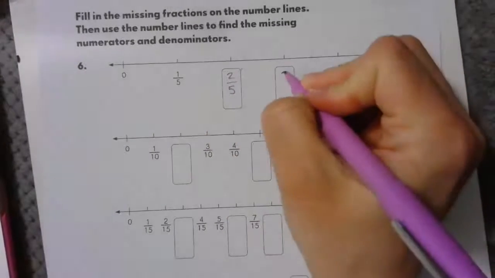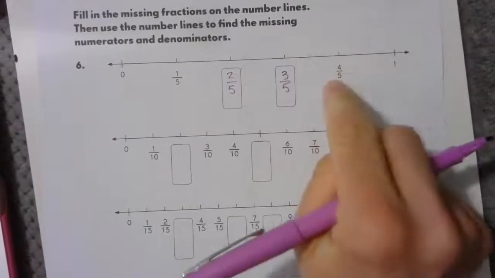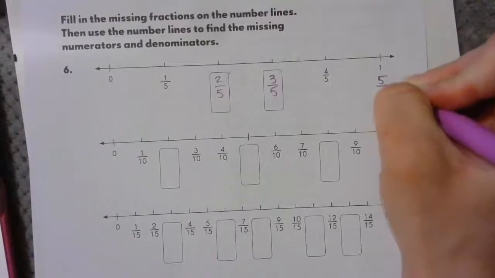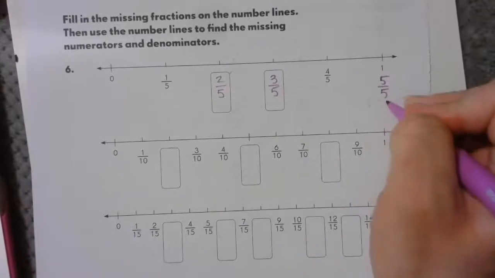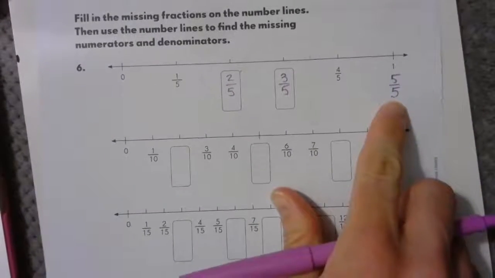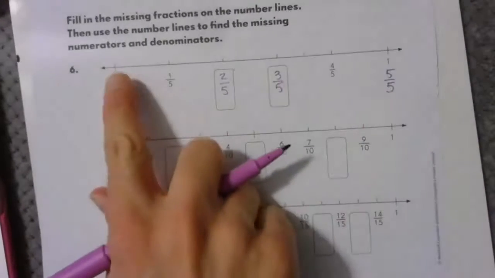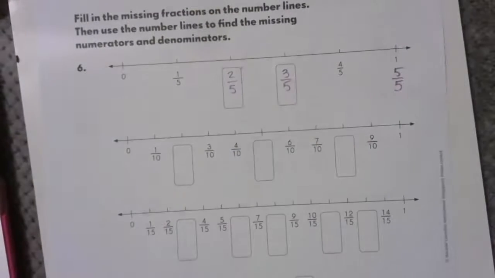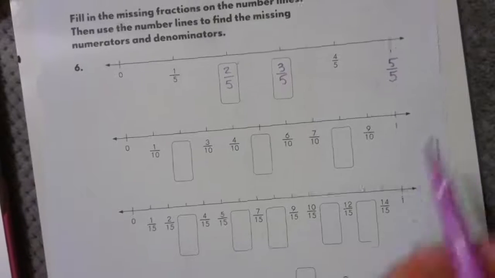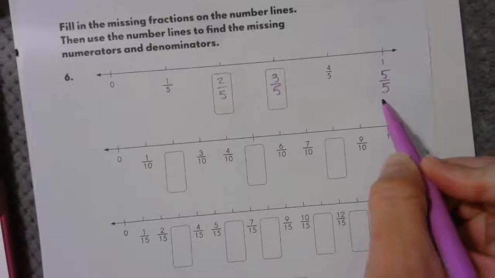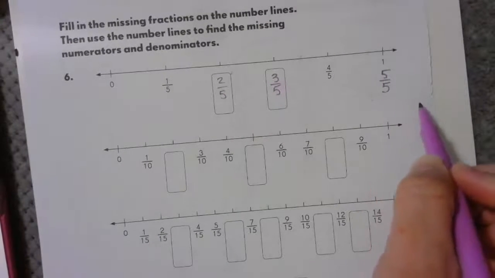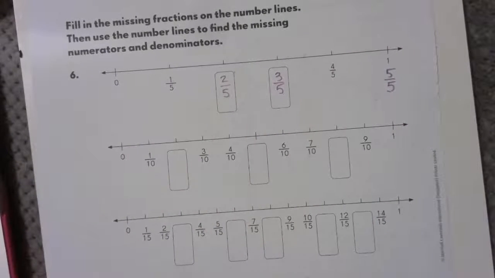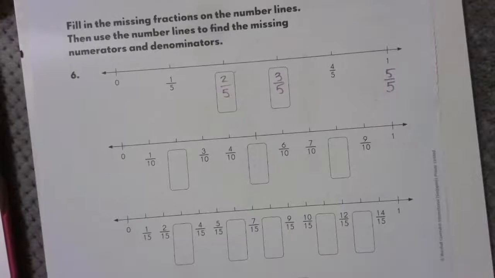This would be 3/5. Here's 4/5, and then this is 1 whole, but it's also 5/5. And if it helps you to show and write that down, then you can do that, because really these are divided into fifths. So this is 5/5, but it's also a whole. Because if you have a candy bar cut into 5 parts and you eat all 5 parts, you've eaten the whole candy bar. That's why 5/5 is the same as 1 whole.